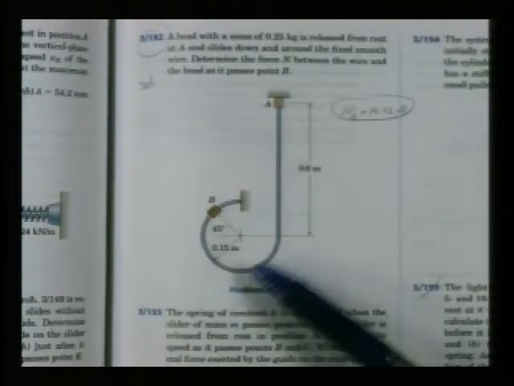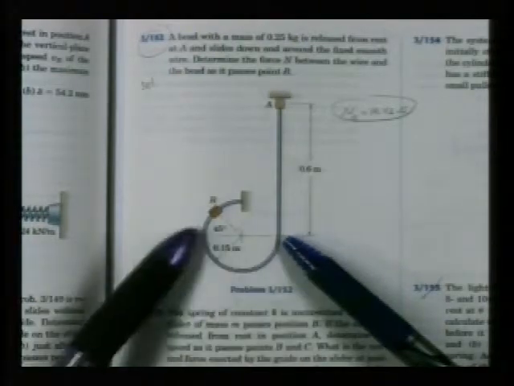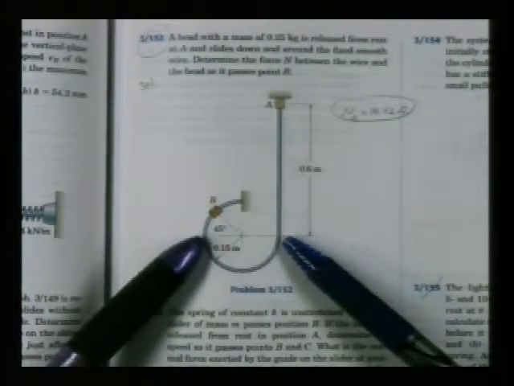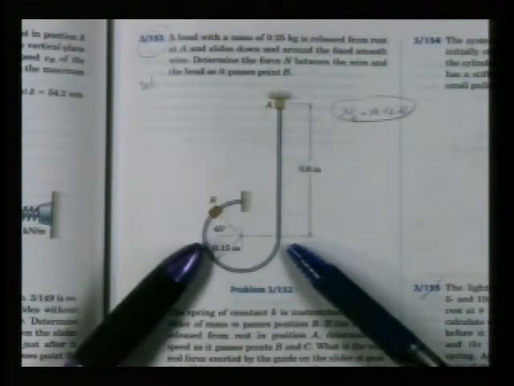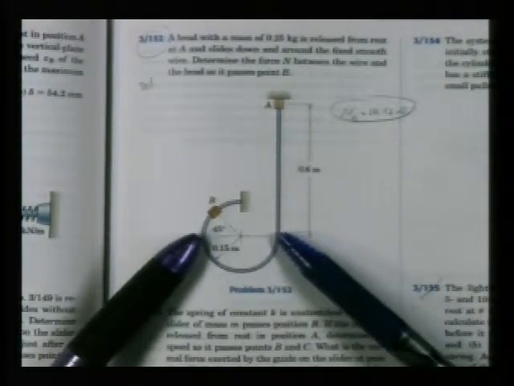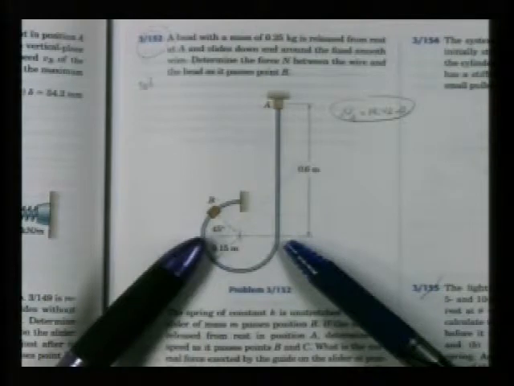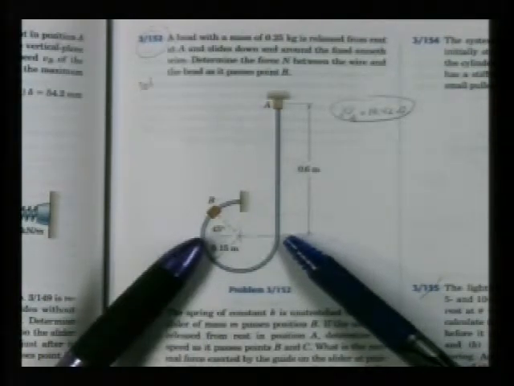Now, what about the speed here versus here? Should be the same. Same speed, because it's the same height. Right? You with me? Because what's happened?